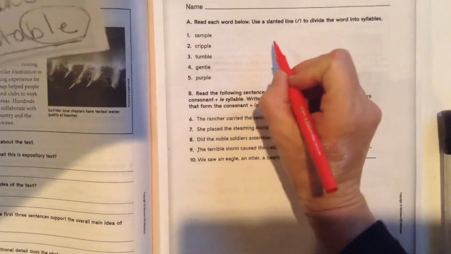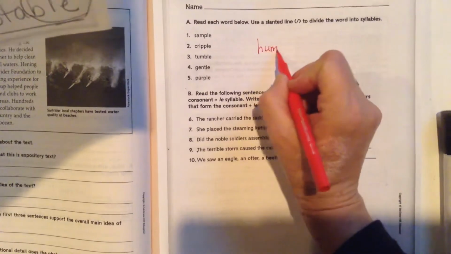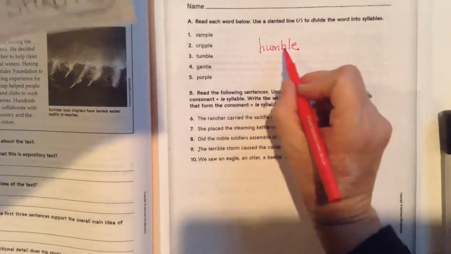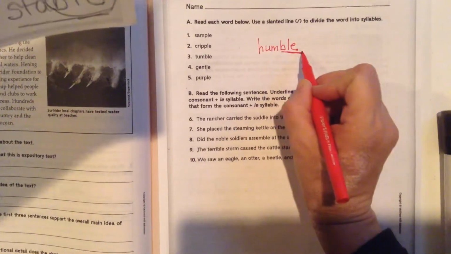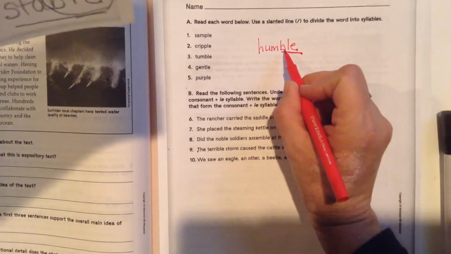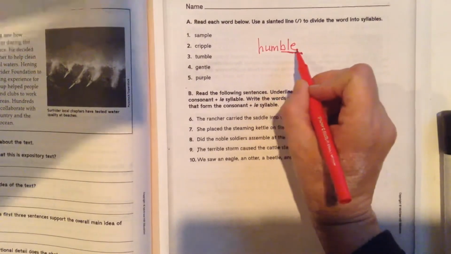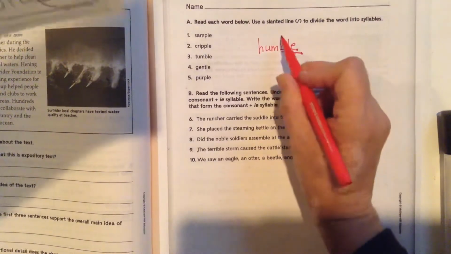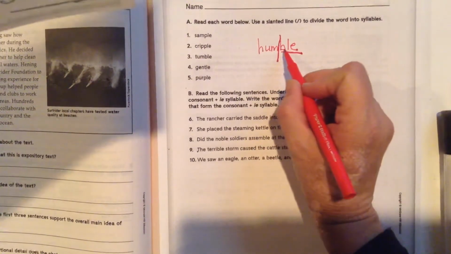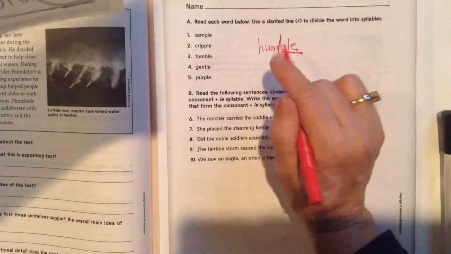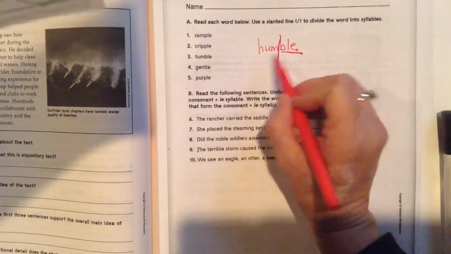If I were to use, for example, humble, when a word ends in LE, the consonant that comes before the LE plus the letters LE form the last syllable, which is called consonant LE, or consonant plus LE. That syllable gets divided so that the consonant and the LE are on the side by themselves. So humble, you divide between the consonant and the LE.